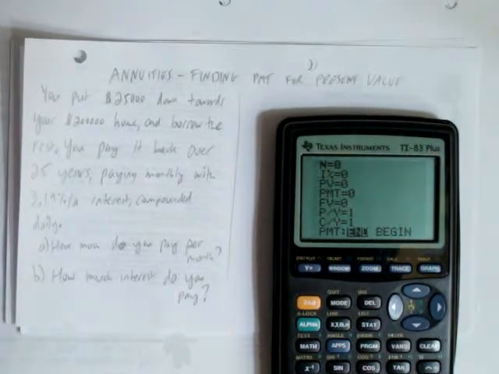So you put $25,000 down towards your $200,000 home and borrow the rest. You pay it back over 25 years, paying monthly, but your interest rate is 3.19% per year, compounded daily. So first we're going to find the payment. How much do you pay per month? And then we're going to find out how much interest you paid.